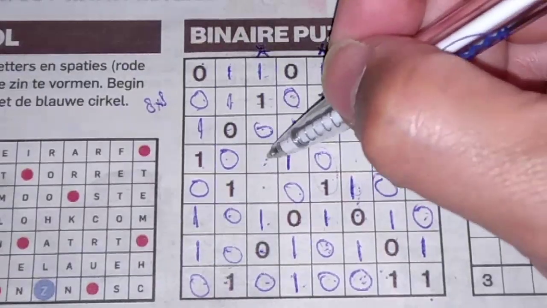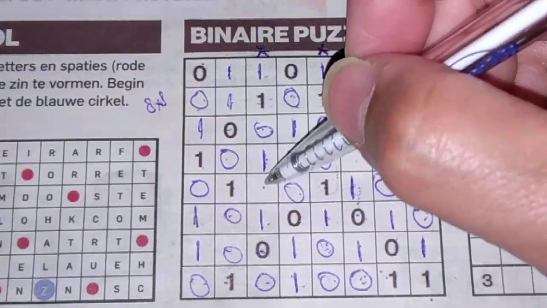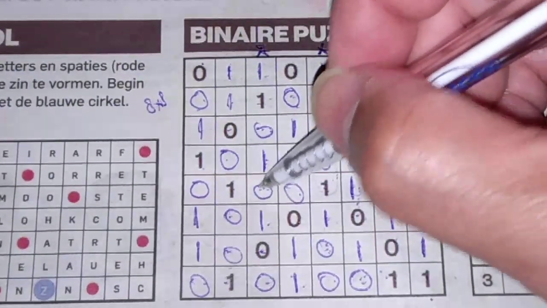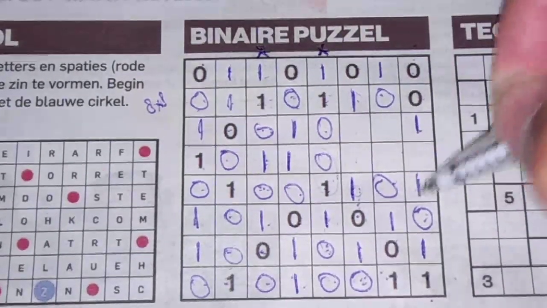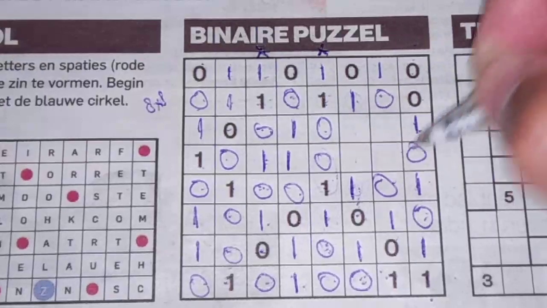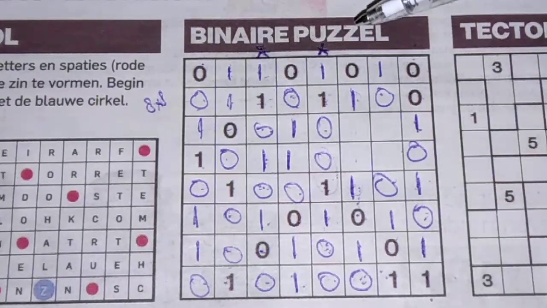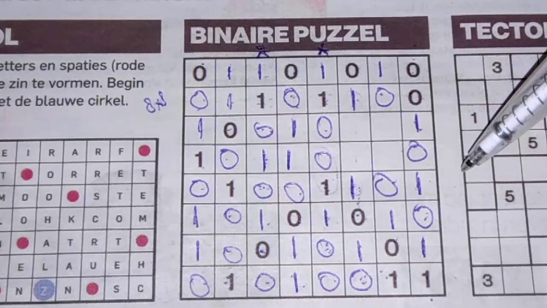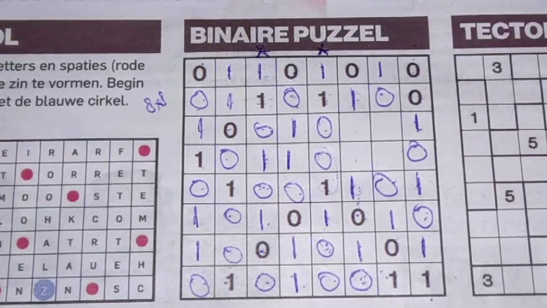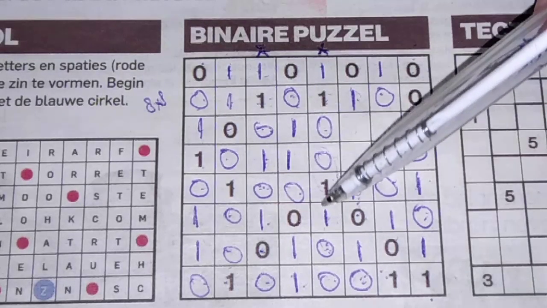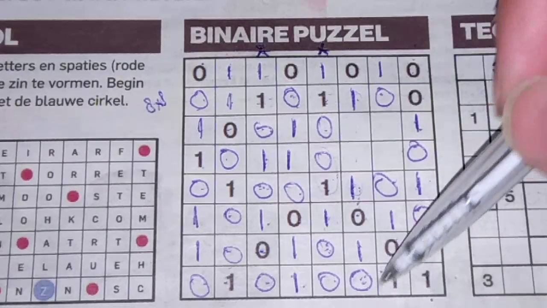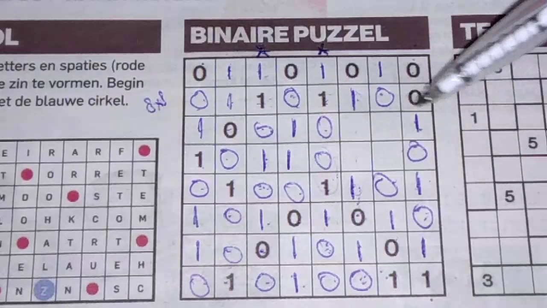So this should be a 1, and this should be an O. 4 O's now in this row, so the rest are ones. Between 2 ones comes an O. Then I need to compare again. Yes, 1001. I think I need to compare the columns.